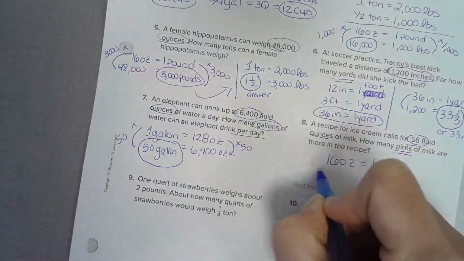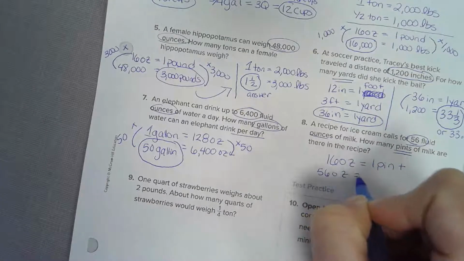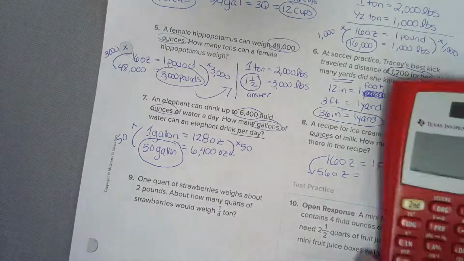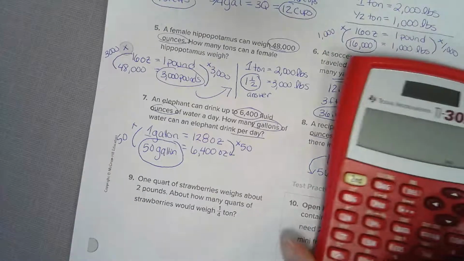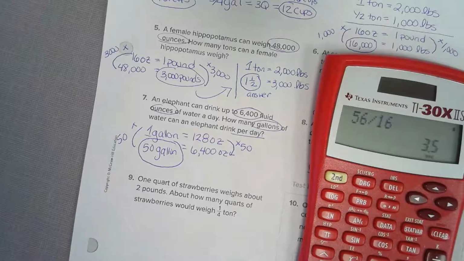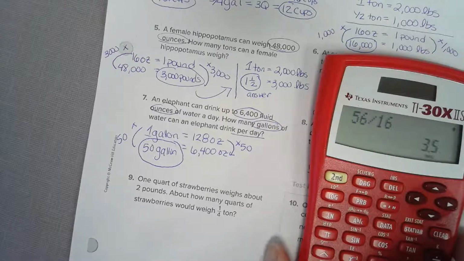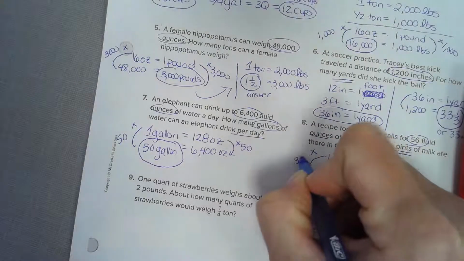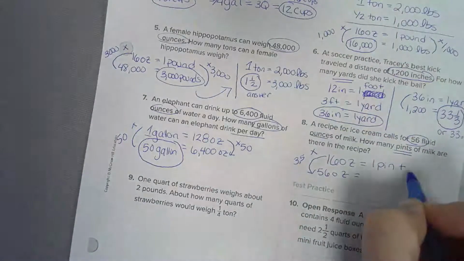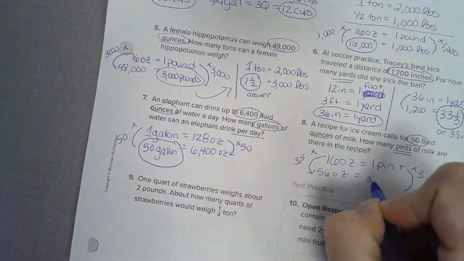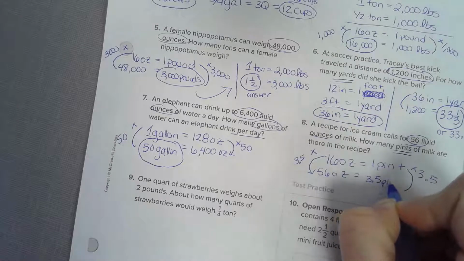If you have 56 ounces, we're going to divide those two numbers. 56 divided by 16. 3.5 is our scale factor. We have to multiply both sides by 3.5, and anything times 1 is itself. 3.5 pints is our answer.